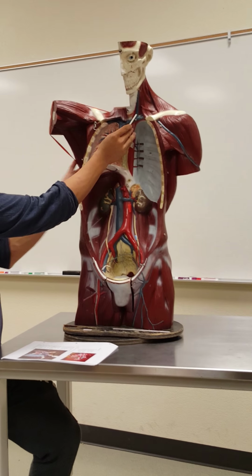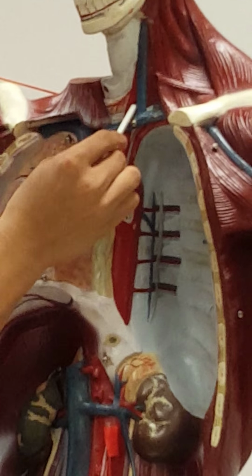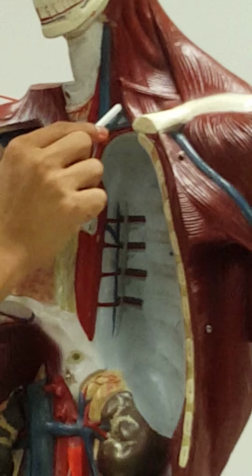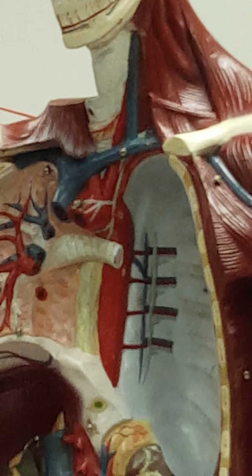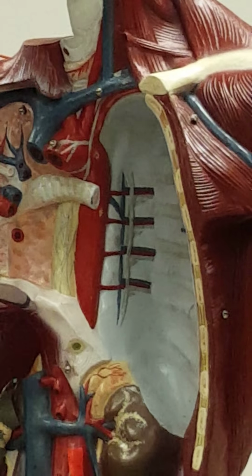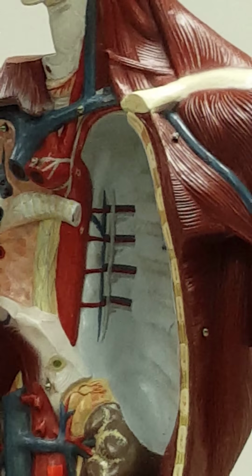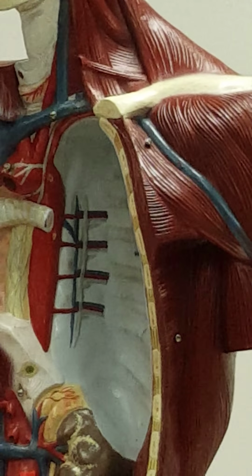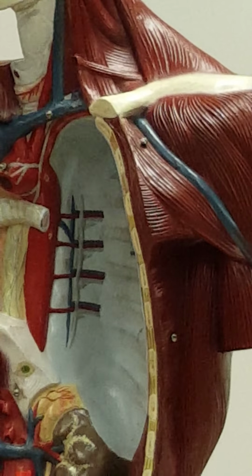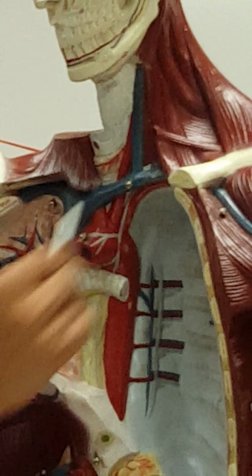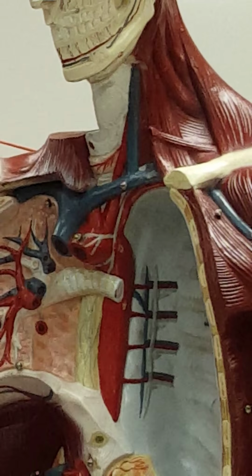So this one is the left internal jugular vein. The one that's cut is your left external jugular vein. Your left internal jugular vein goes through your jugular foramen in your head, and then your left external jugular vein goes superficial, outside your skull, and that drains the blood from the outside of the skull. So again, left internal jugular vein, and then left external jugular vein.